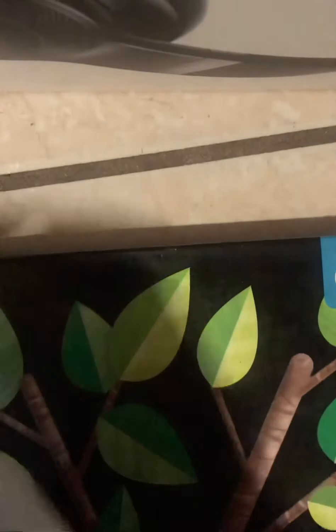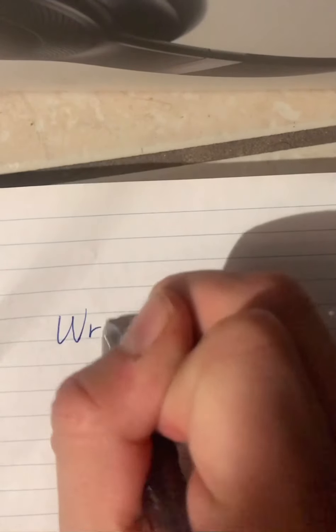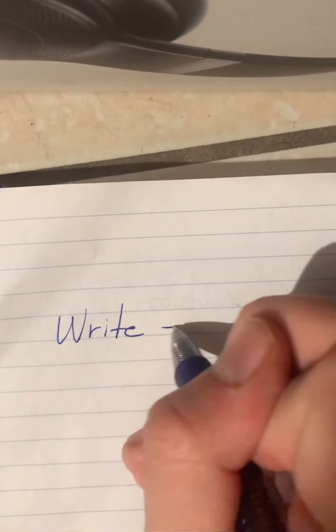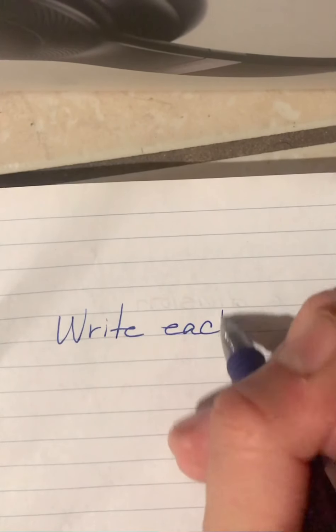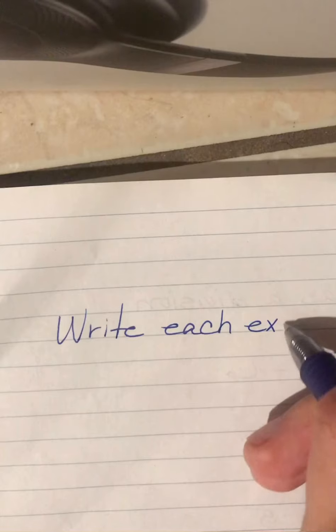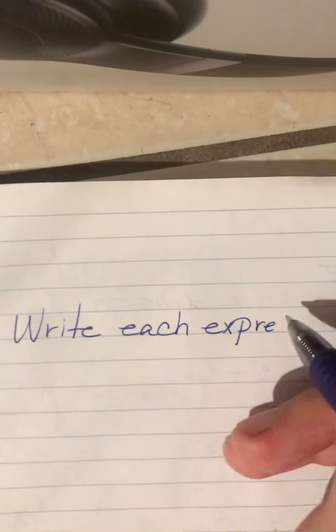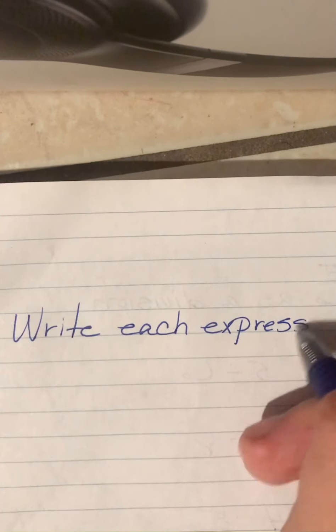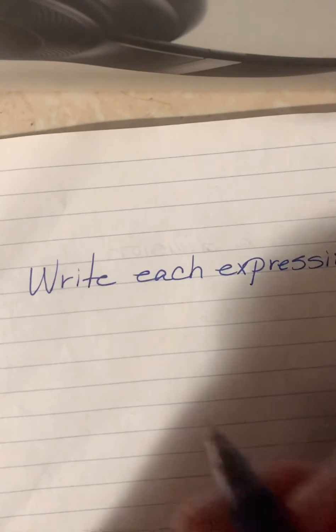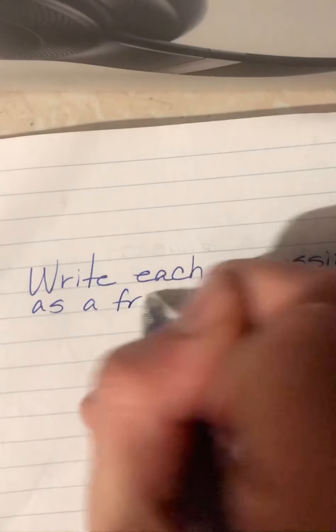You might also be asked today to write each expression as a fraction, so it'll be the opposite.